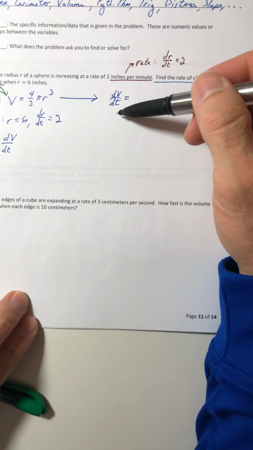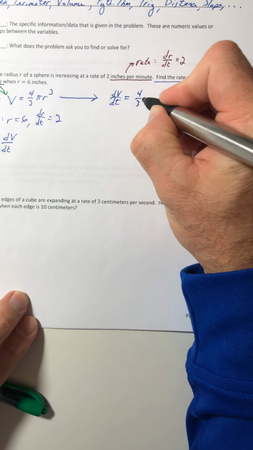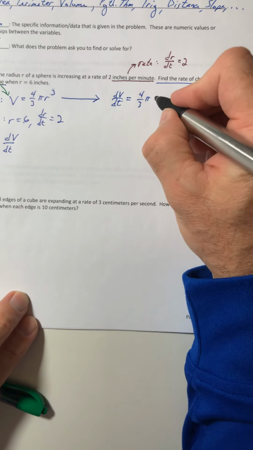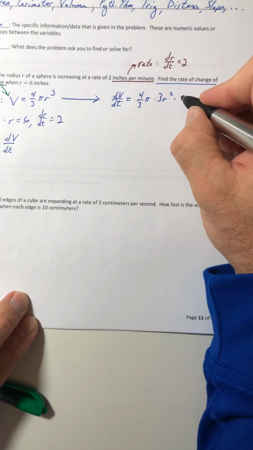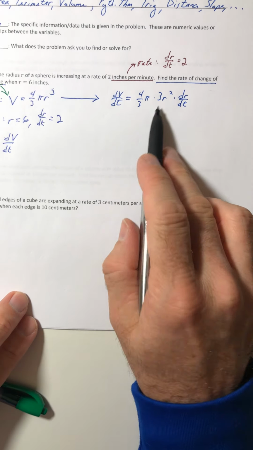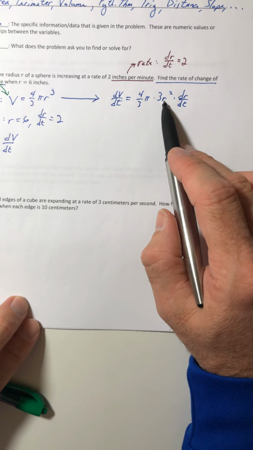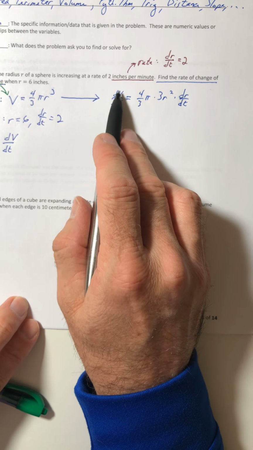So dV dt is going to equal the 4/3 pi, that's just a constant. So the derivative of r to the third would be 3r squared times dr dt, because remember, you're still using that implicit stuff. So we took the derivative of an r, so dr dt. We took the derivative of a V, so dV dt.